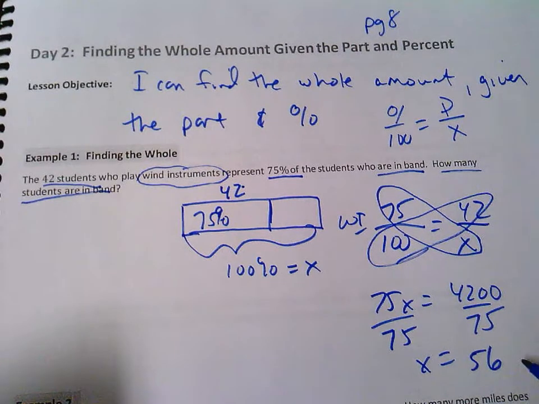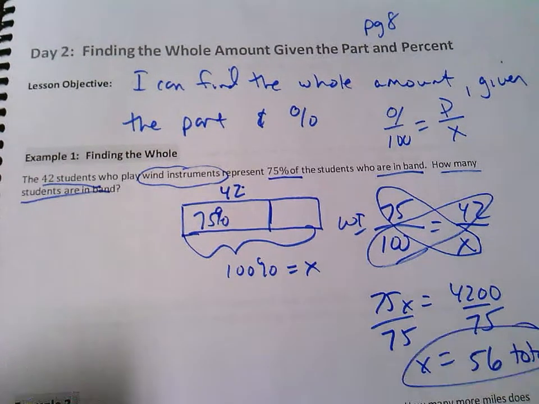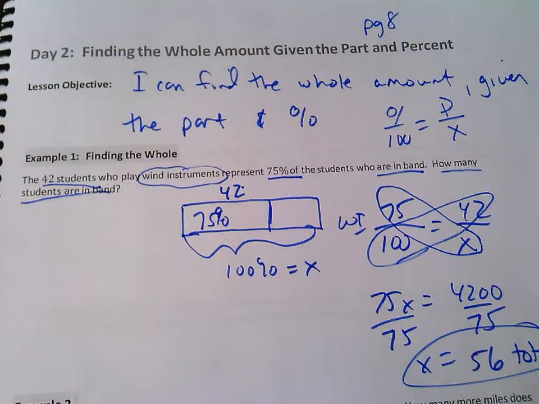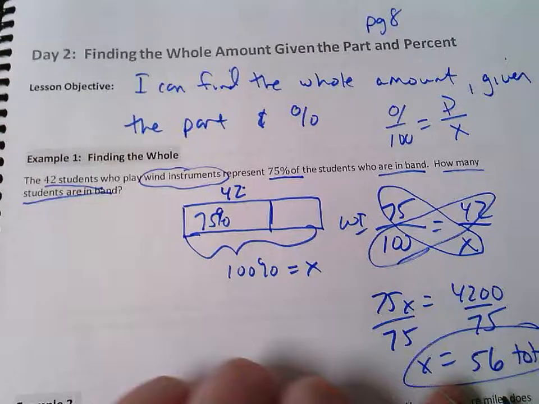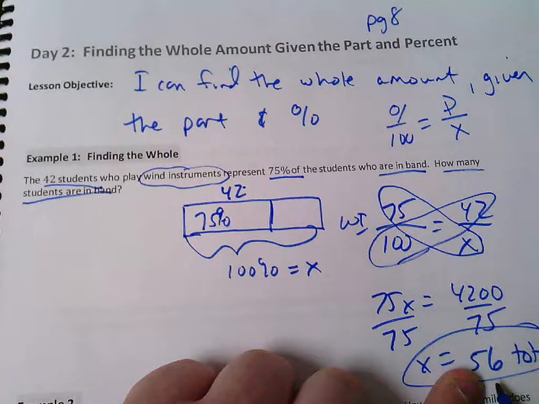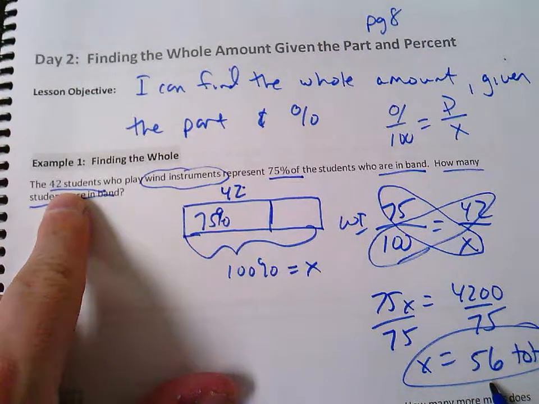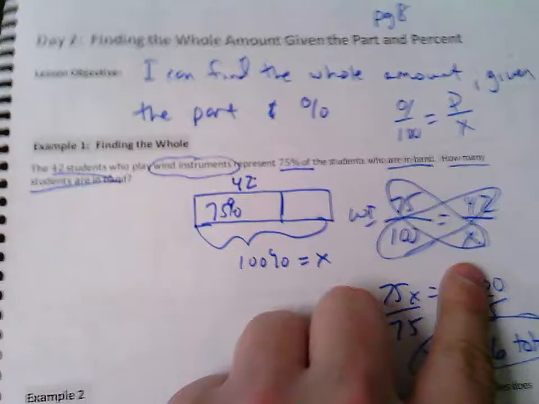Then you can ask yourself, does it make sense? The only way it wouldn't make sense is if this number, the 56, was smaller than the 42. And there's really only one way you're going to mess that up, and that's if you put the x in the wrong spot.